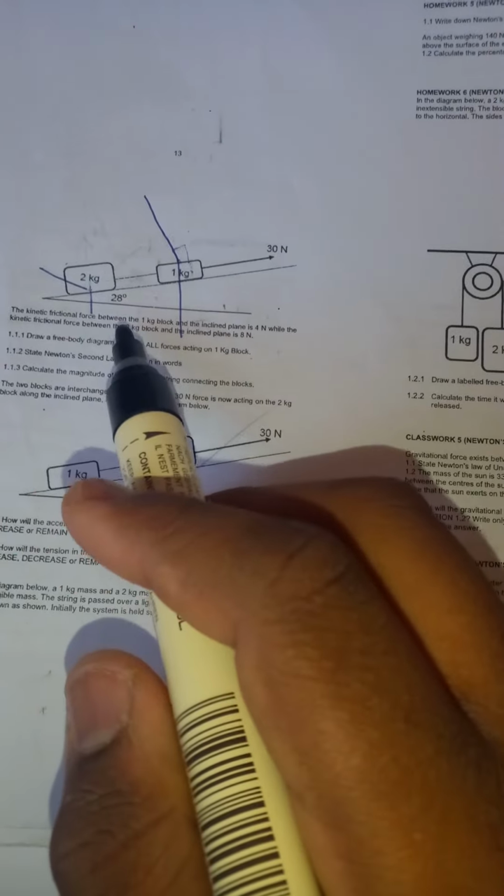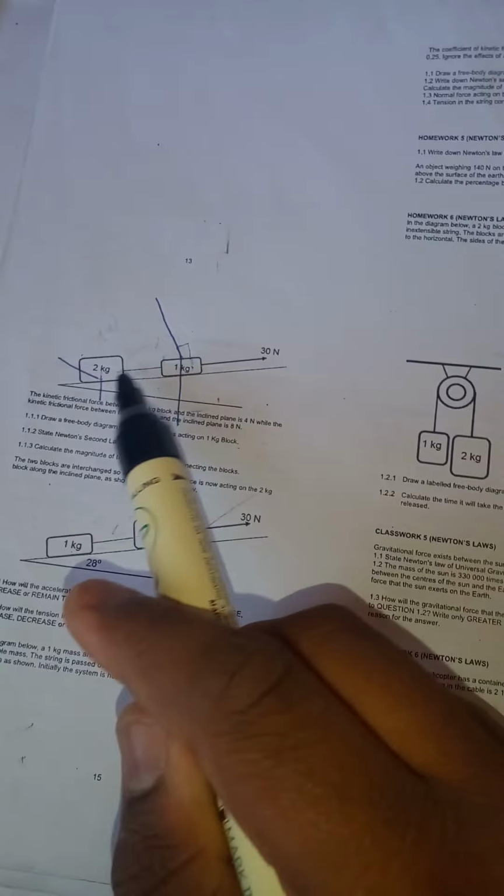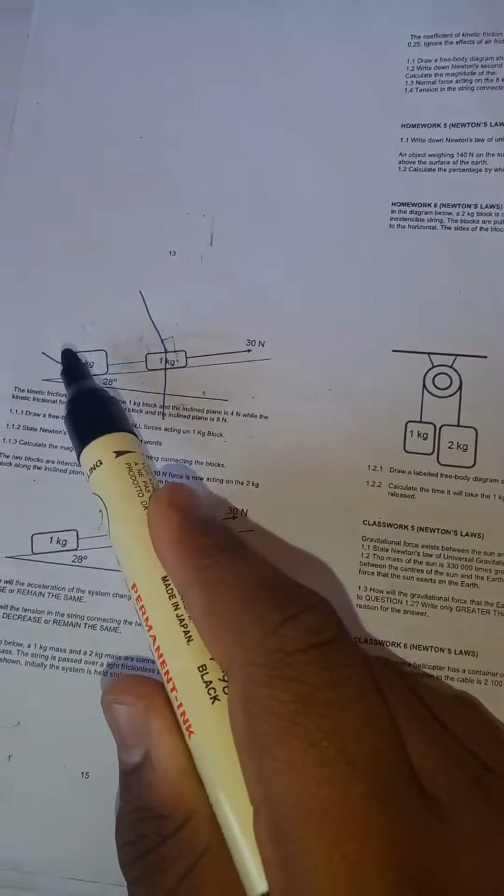But the kinetic frictional force between the 2 kg and the block is 8 newtons. So which means in this 2 kg there is a kinetic friction. So we are going to do another dot here, which is Fk. Don't forget, friction opposes motion. So this 1 kg pulls the 2 kg to that side. This 2 kg wants to go there, but there is a friction that is pulling it down that side. So this is how we do a free body diagram.